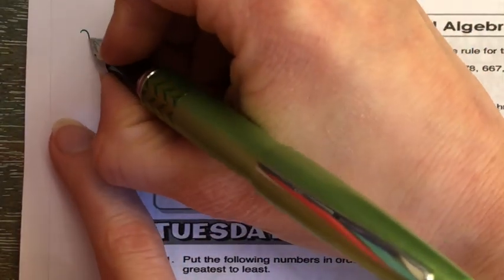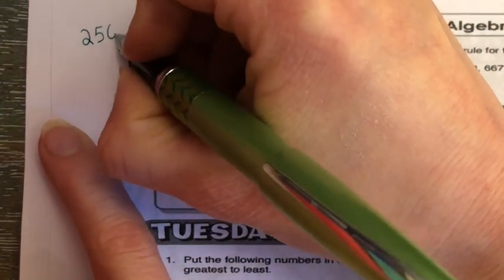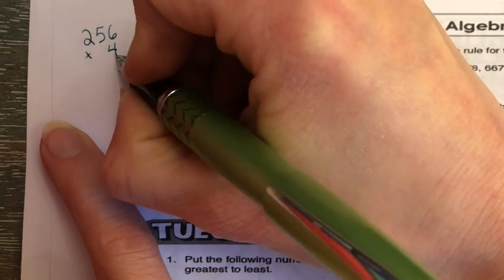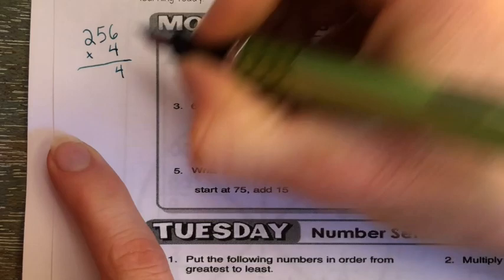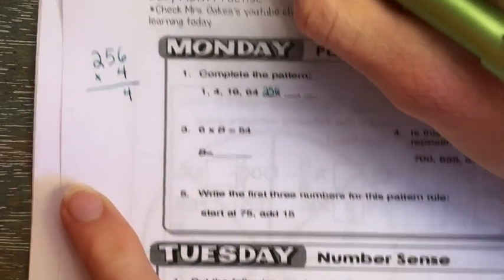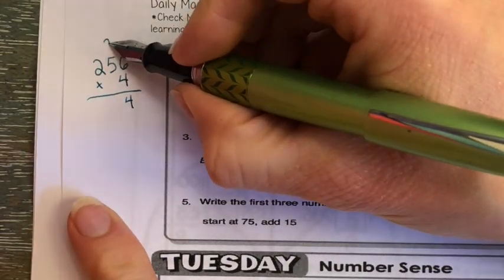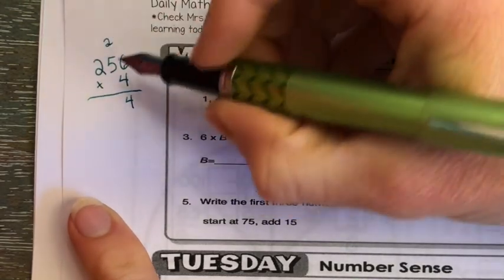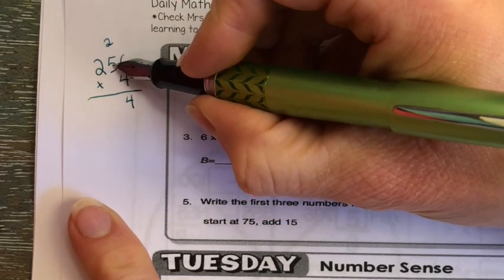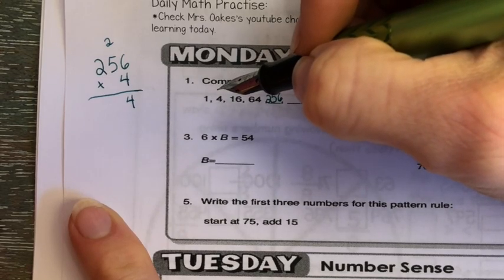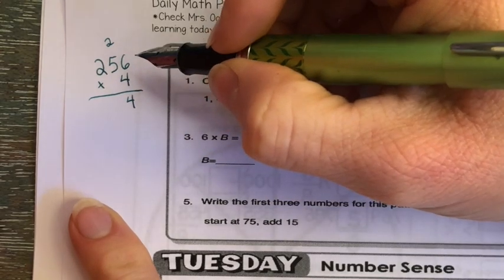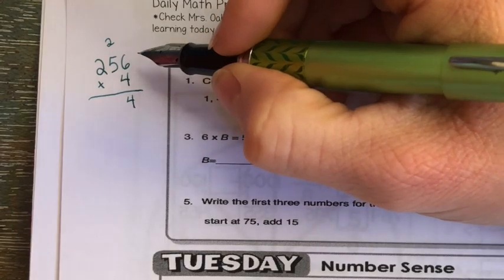So I'm going to go over to my margin here. I have some workspace, 256, and I'm going to multiply it by 4. So 6 times 4 is 24. I'm going to do Grandma Grandpa's way. You can do partial products if that makes sense for you. I'm going to put my 2 tens up there so I remember to add them in. 4 times 50 is, well, 4 times 5 is 20, so 4 times 50 is 200.